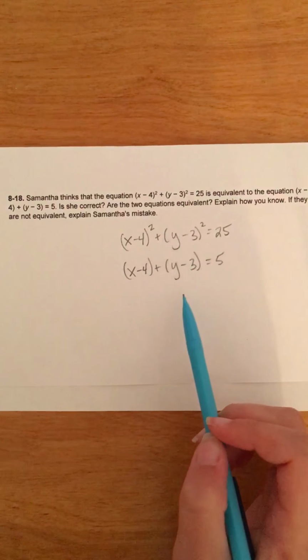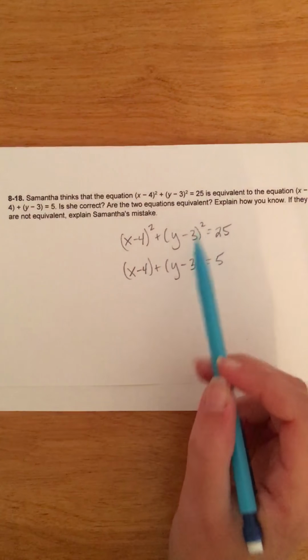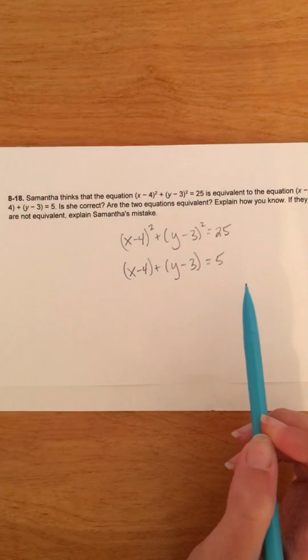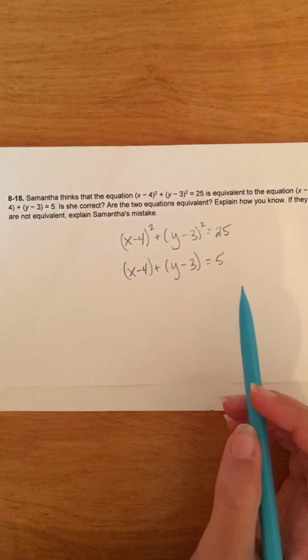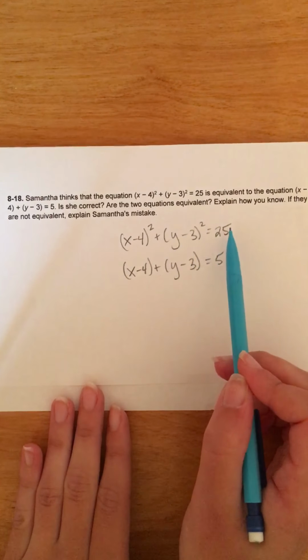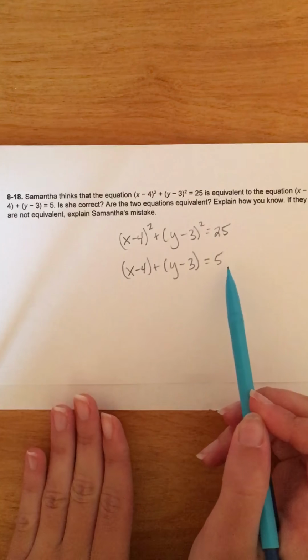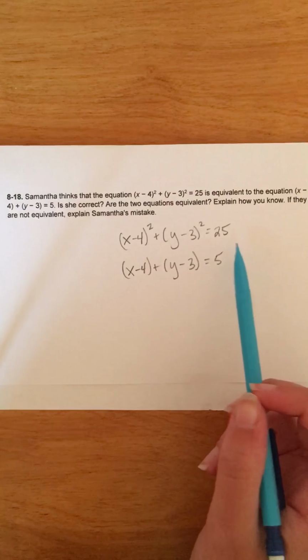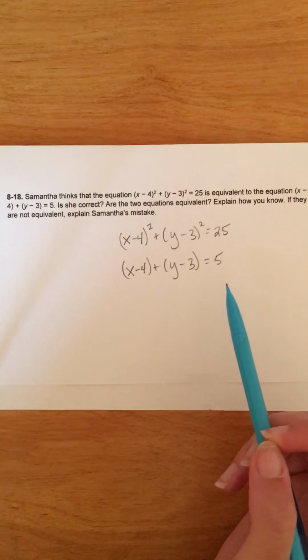Well, all that she did is she removed these squares from these two quantities and took the square root of 25 and made it be 5. Now, we need to decide, is that the same? Is this the same shape on the graph as this would be? Because that'll help us. We could also plug in numbers for x's and y's and see if they give us the same thing.